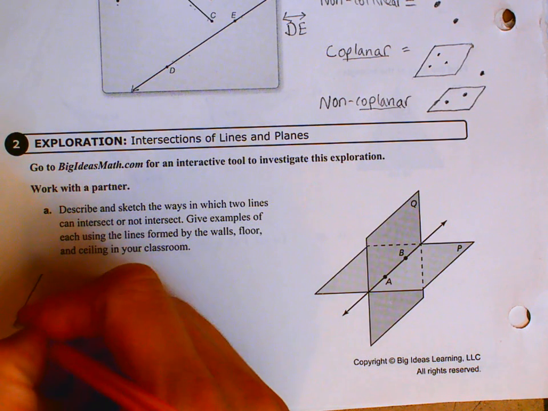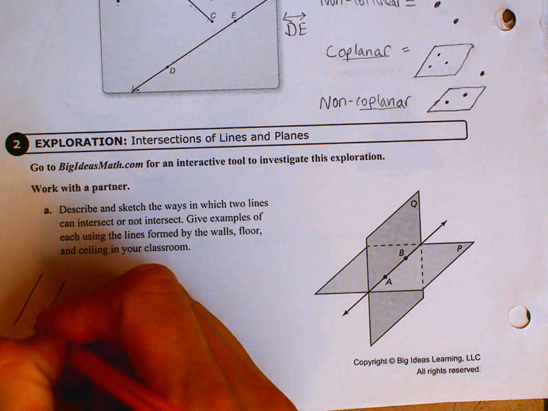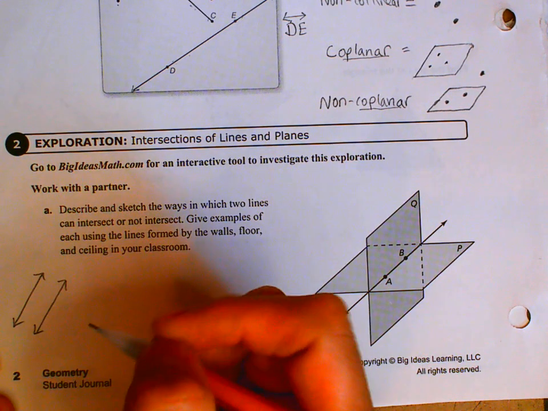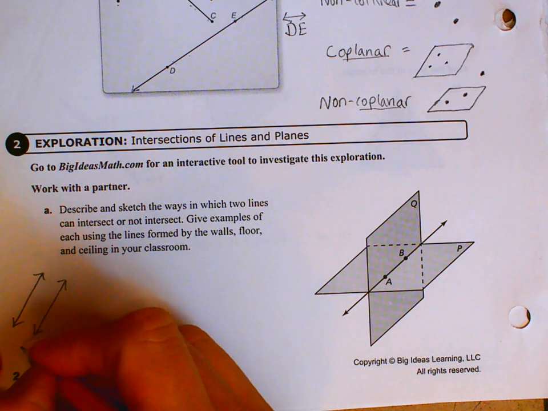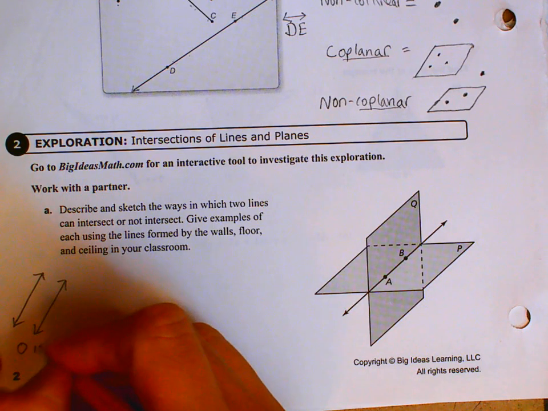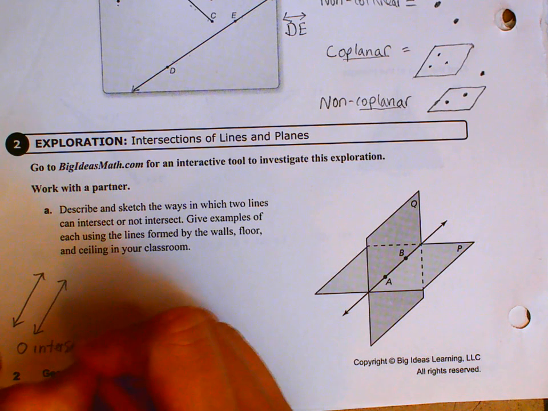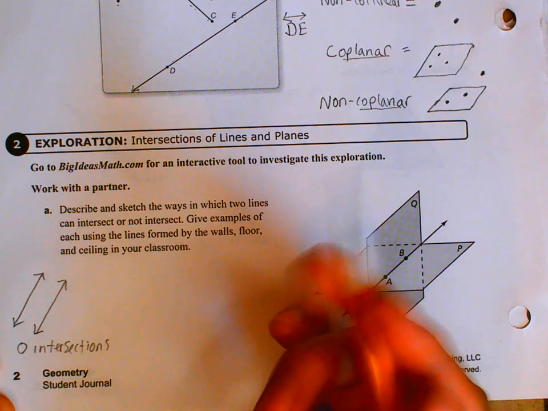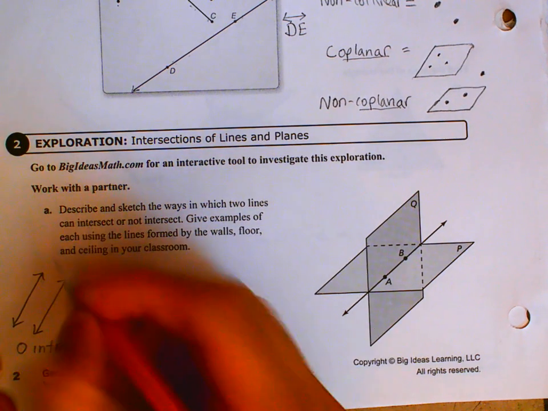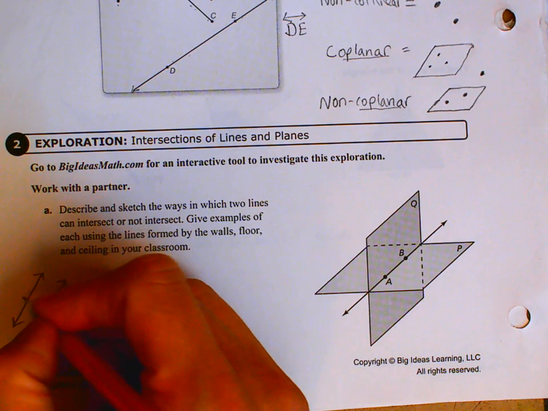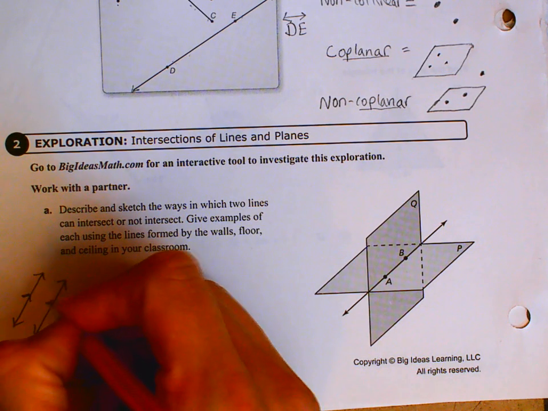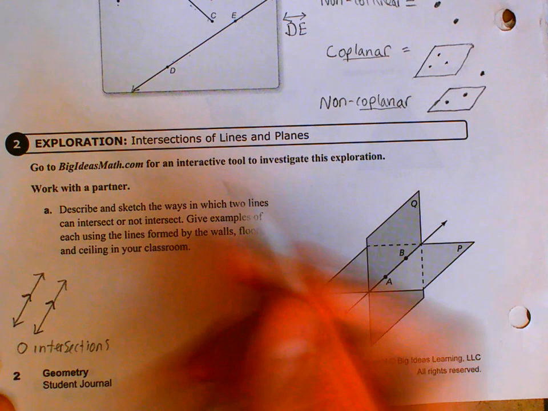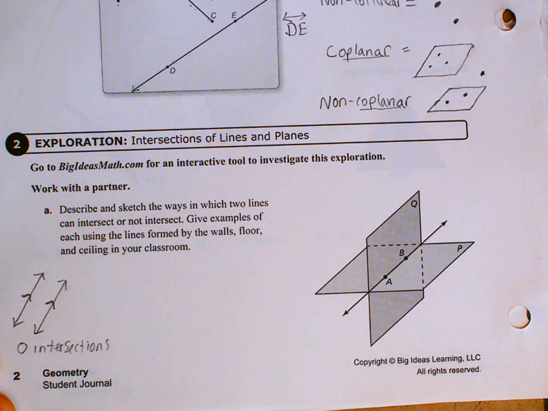So here you have 2 lines that do not intersect. They have a total of 0 intersections. In a diagram, if you look for 2 arrows going in the same direction, not the arrows at the endpoints, but the arrows that are in the middle, that means that these 2 lines are parallel, therefore they will not intersect.